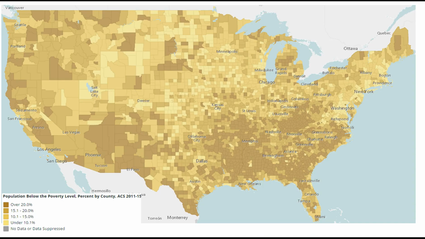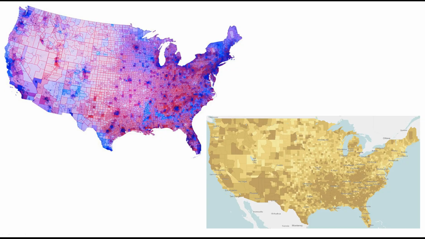So population below poverty level, we can look here at poverty. We can see again the South, Hispanics, Native American, Indian reservations, and so forth. Is there any kind of correlation to that? Perhaps. It looks like that on the map.